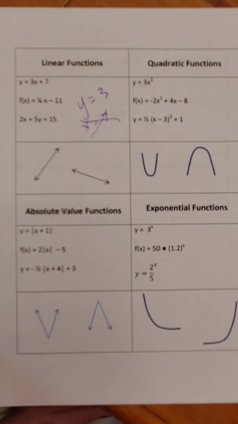So the most recent one you might remember is quadratic functions. We did that just about a month or 2 ago. And quadratic functions always have an x squared. So there's an x squared there, an x squared here. This was standard form. This was vertex form. So you don't really see the x squared, but you see the squared out here. So eventually it's going to be x squared. Quadratic functions always look like u's. They're called parabolas. So those are quadratic functions.